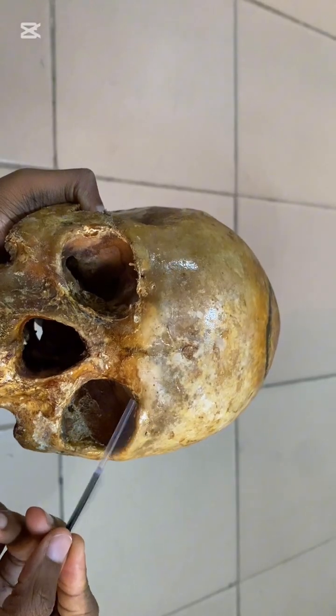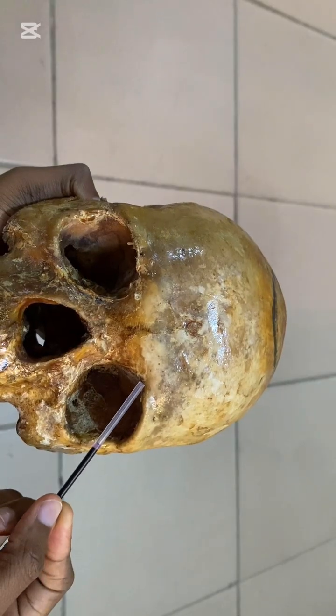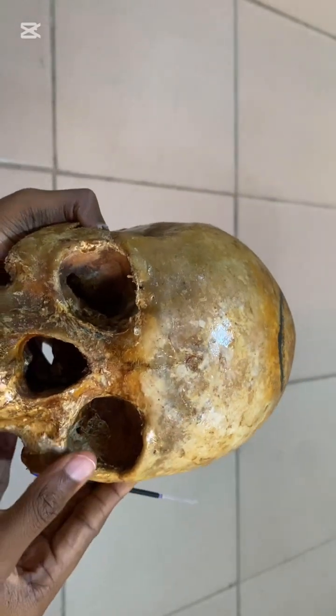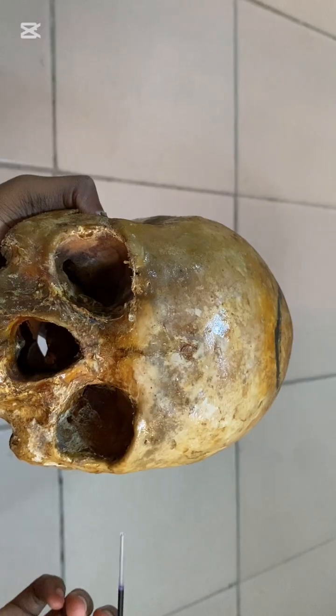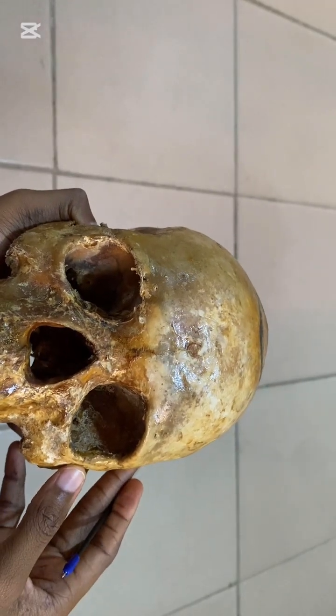The indentation of the foramen is called the supraorbital foramen. It is more visible here. The supraorbital foramen functions as a conduit for the passage of supraorbital vessels.